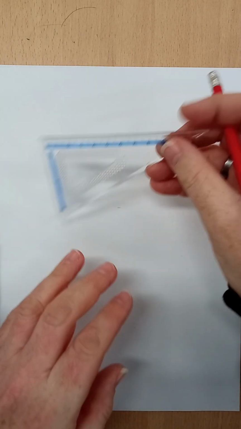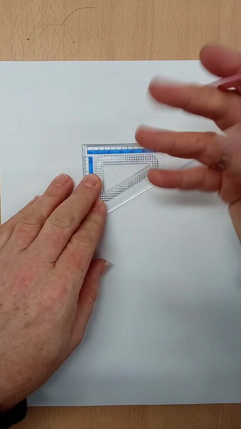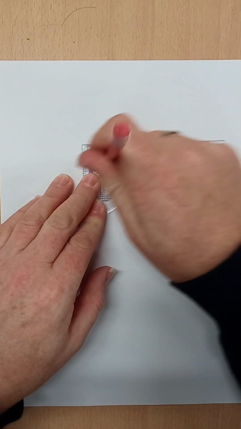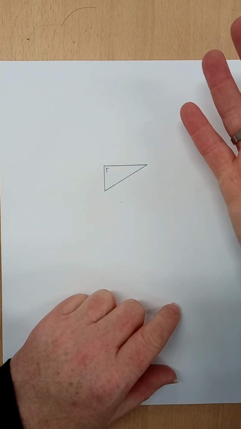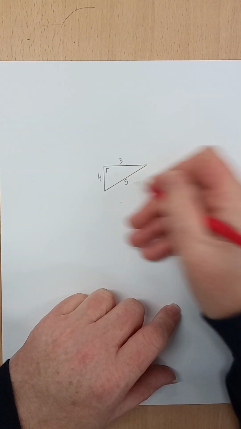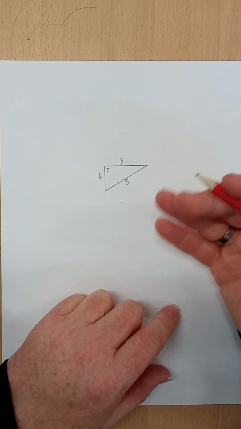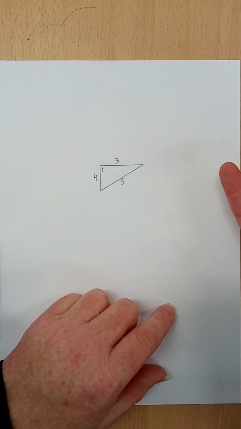So, welcome back. So, the ratios. Let's draw a triangle for ourselves. Here's a right angle triangle. And let's give this right angle triangle 3 sides: 3, 4, and 5. Okay, so in order to use the ratios, we need to identify an angle.